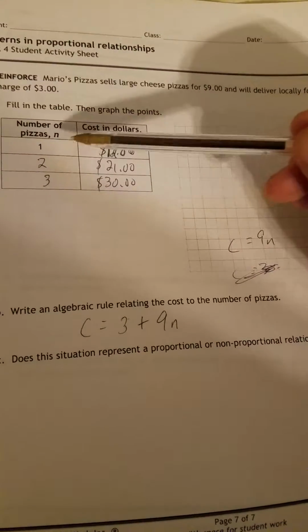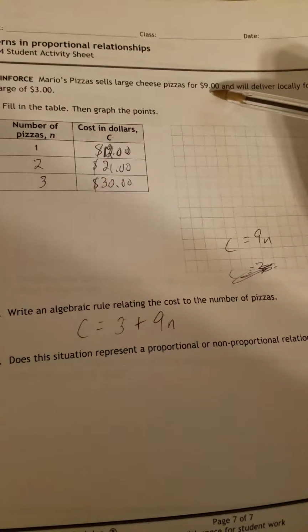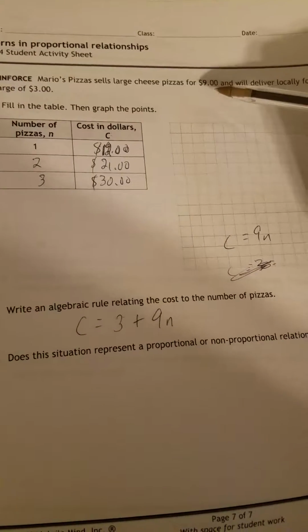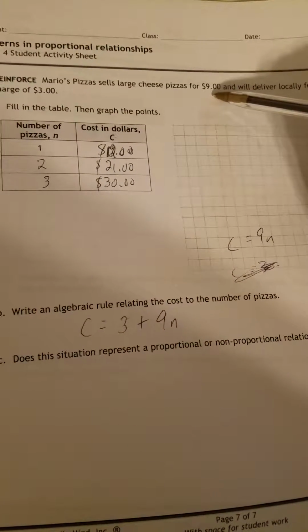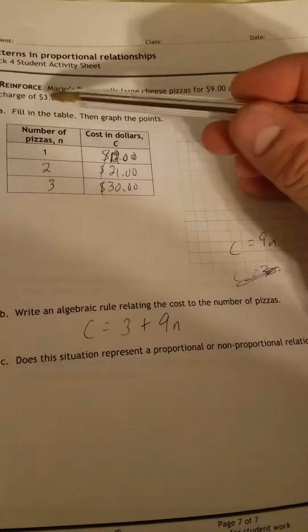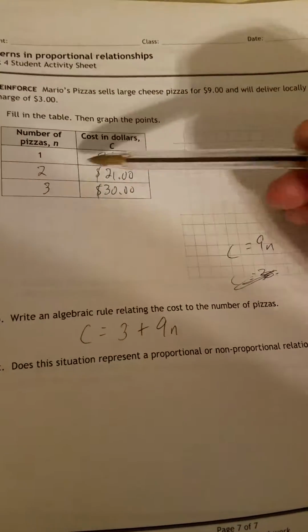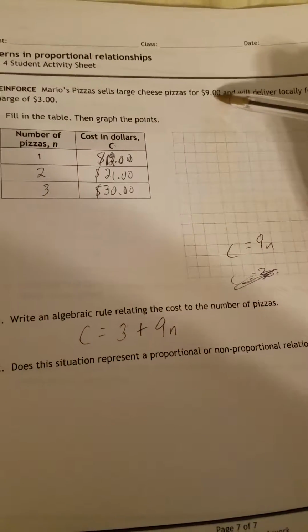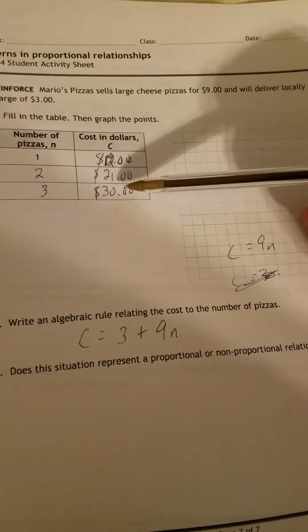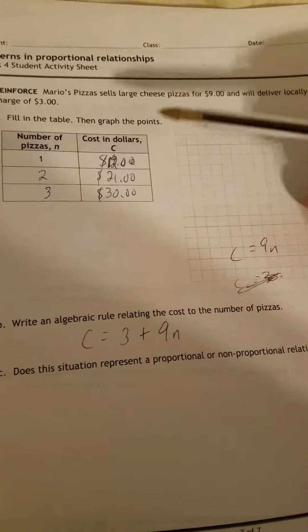If I buy 2 pizzas, that's, y'all hear my pit bull in the background maybe? If I buy 2 pizzas, that's $18 plus the $3 delivery. That's going to be $21. If I buy 3 pizzas, that's 3 9s, that's $27. Plus the $3 for delivery, that's $30.